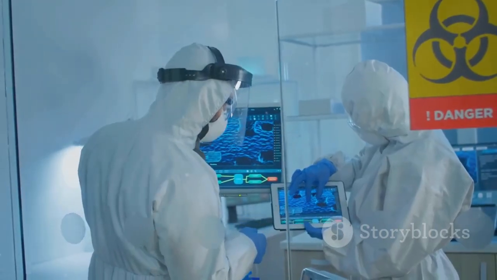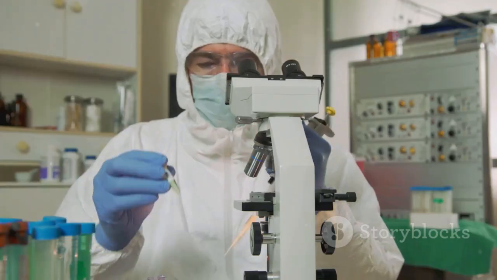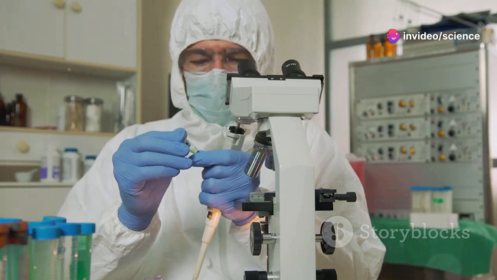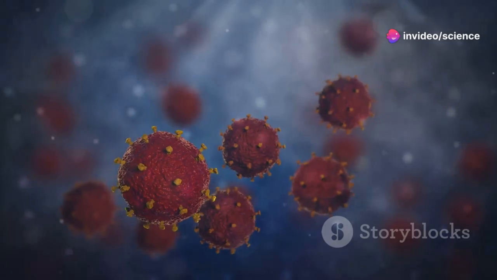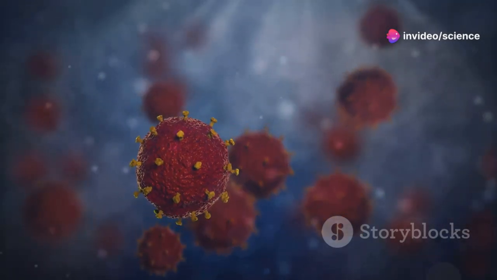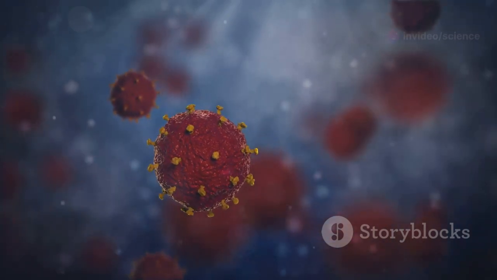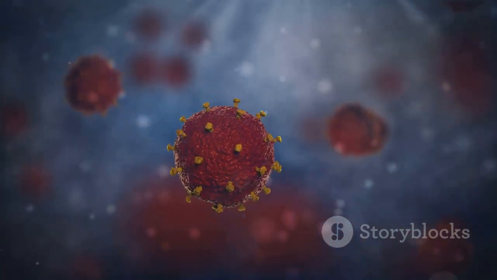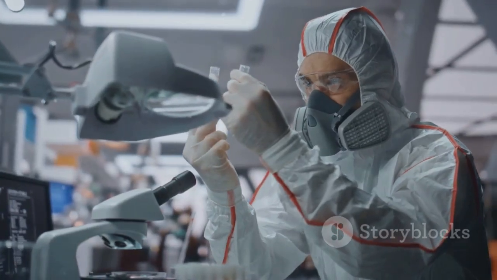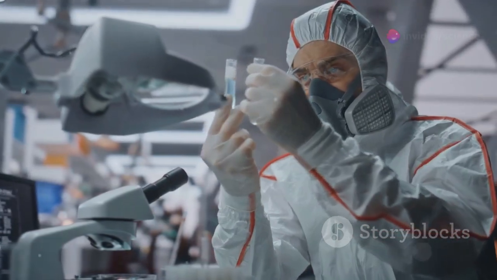Section 10. The importance of research. Research is absolutely key in our ongoing battle against viruses. By studying viruses, we gain a better understanding of their biology, how they infect cells, and how they evolve. This knowledge is essential for developing effective treatments and vaccines.